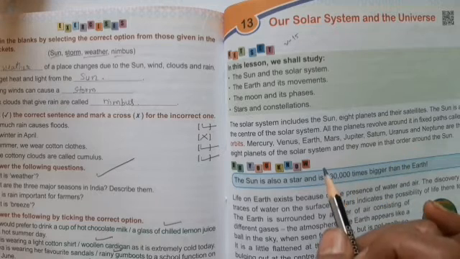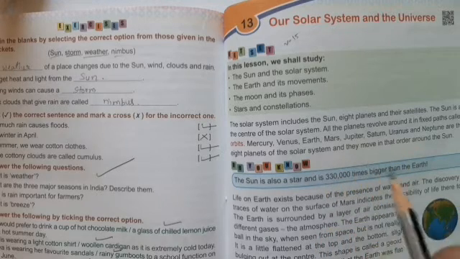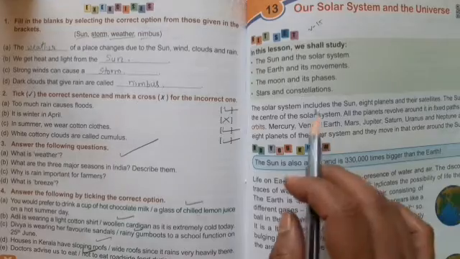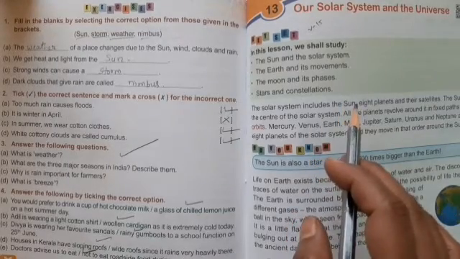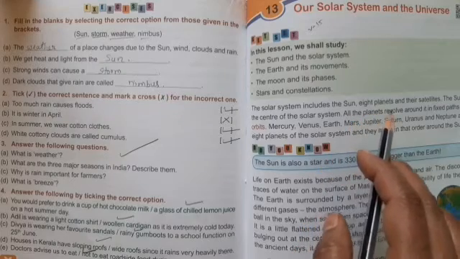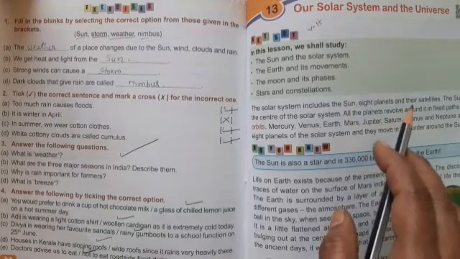The solar system includes the sun and 8 planets.